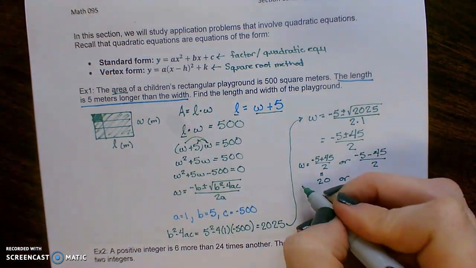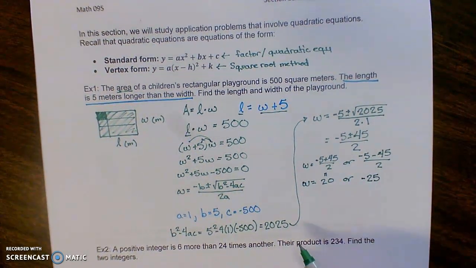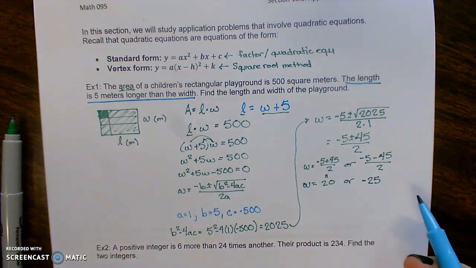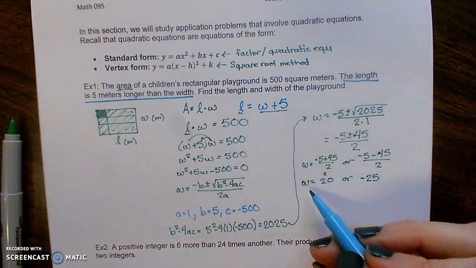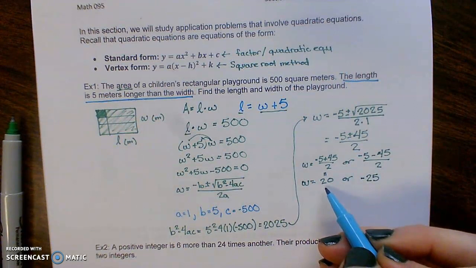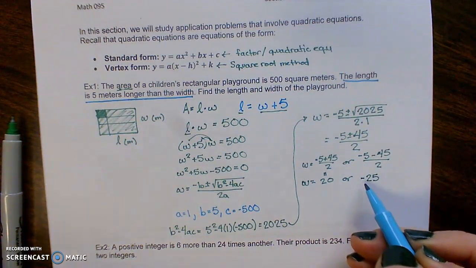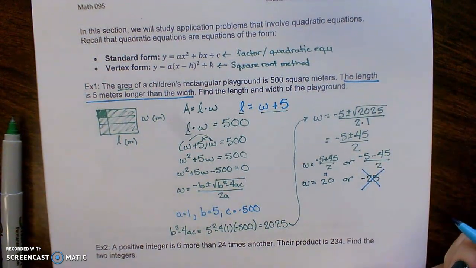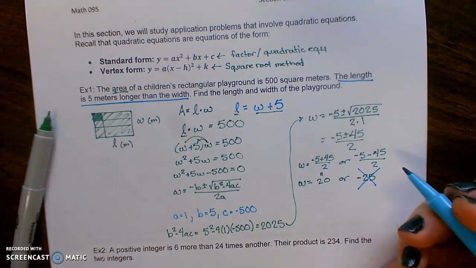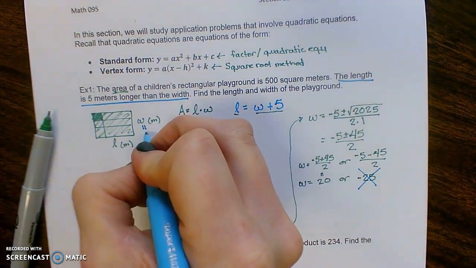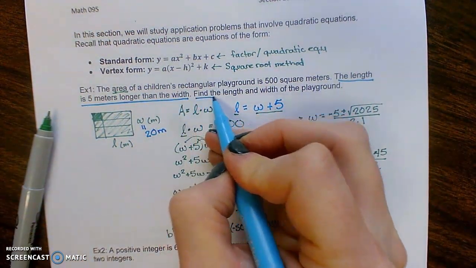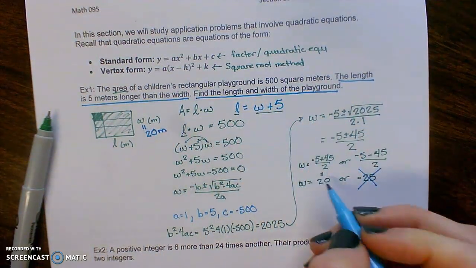Okay, so now that I have my answer for the equation, let's go back to the problem. What I'm supposed to do is find the length and the width of the playground. I found w. I got two separate numbers for w. Now, saying that w is 20 meters versus negative 25 meters, this negative doesn't really make a lot of sense in the context of the problem because negative length is preposterous. So what I'll say is that the width is 20 meters, and my directions were to find the length and the width of the playground.